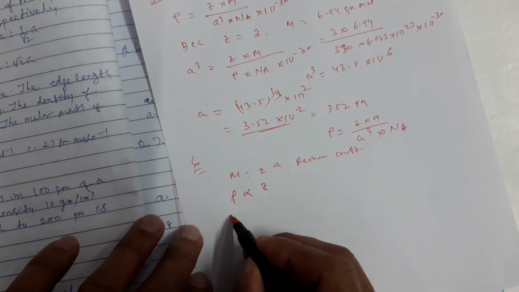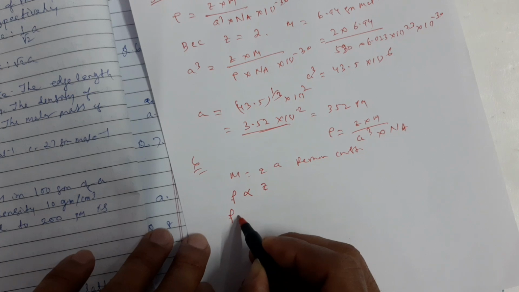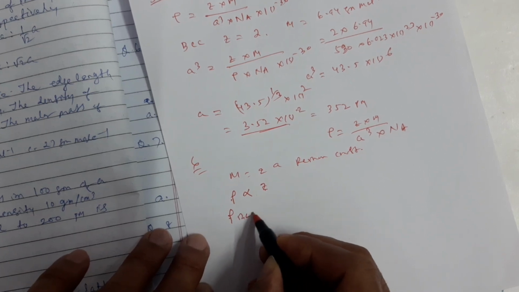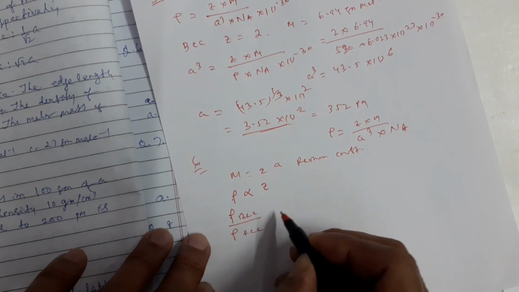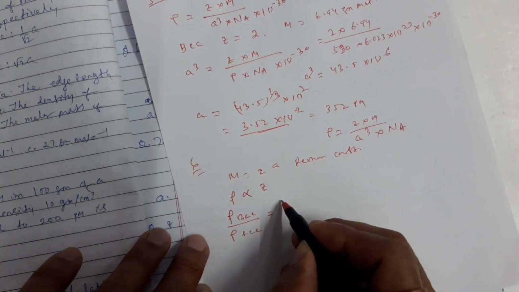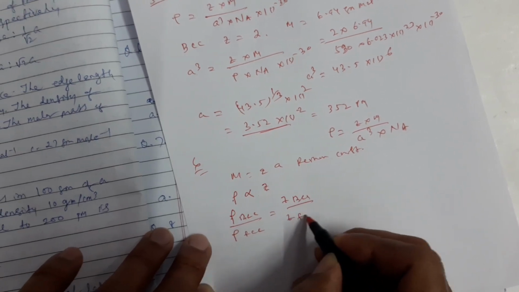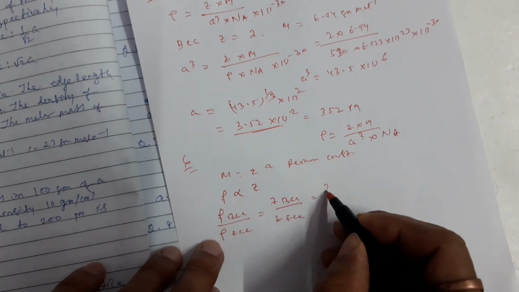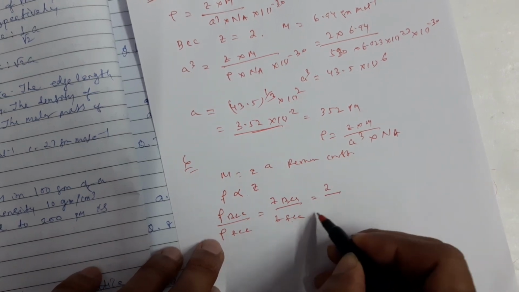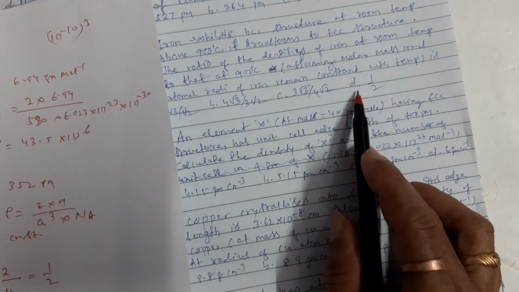So rho for BCC, body centered cubic, and rho for FCC must be equal to the ratio of ZBCC by ZFCC. ZBCC is equal to 2 and Z for FCC is equal to 4. So the ratio is 1:2. So choice D is the correct answer.